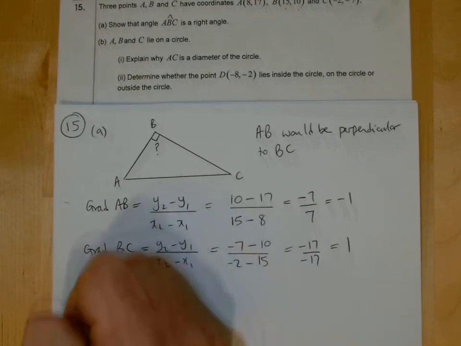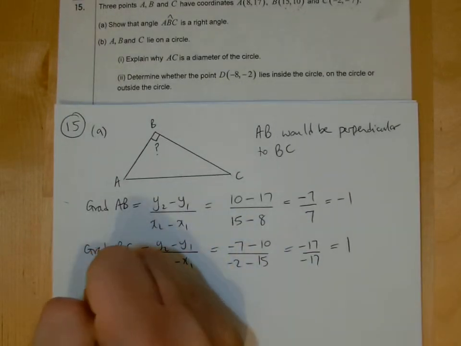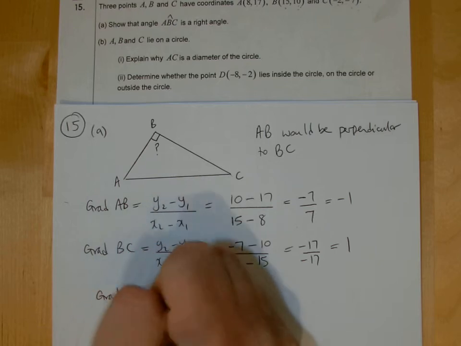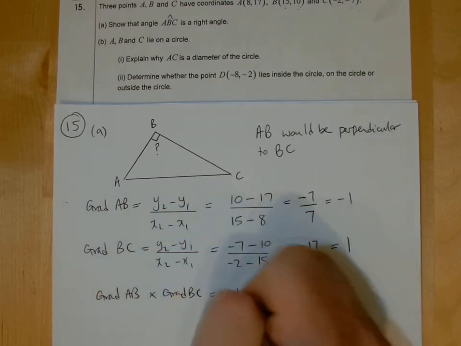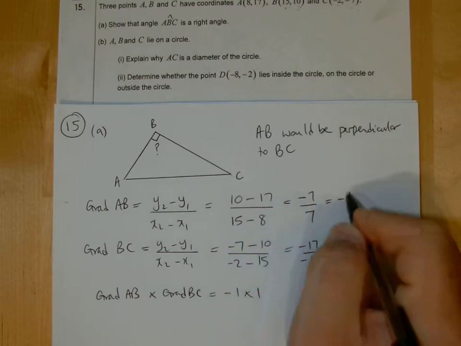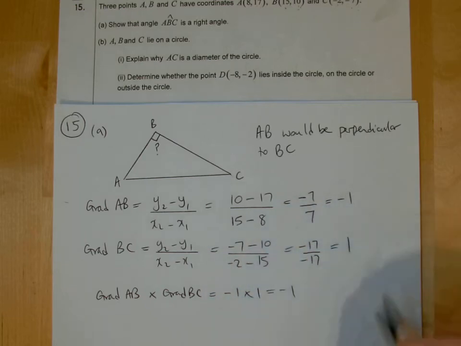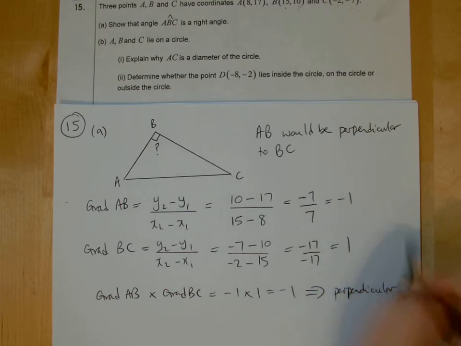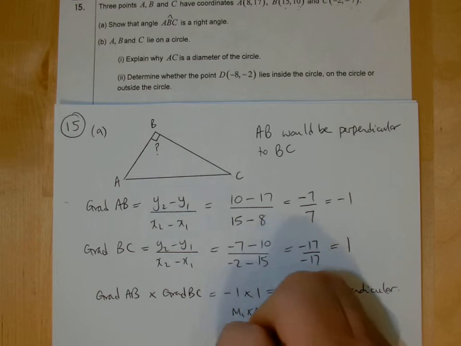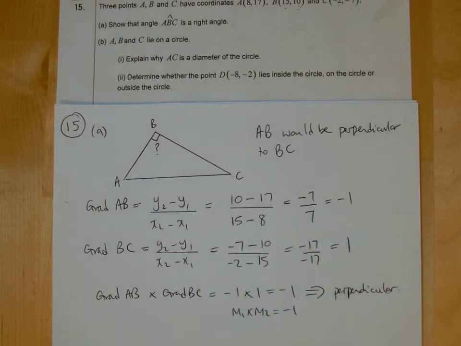Then when we multiply them, gradient AB times gradient BC, we get minus 1 times 1. Those together equal minus 1, which implies that they're perpendicular. Because when you multiply the two gradients and get minus 1, remember that rule, m1 times m2 equals minus 1. If you get minus 1 out, then they're perpendicular.